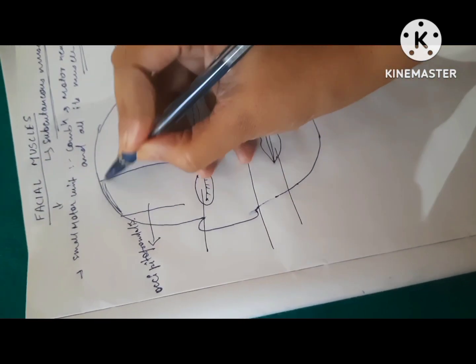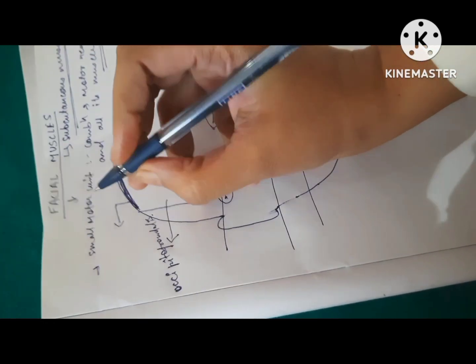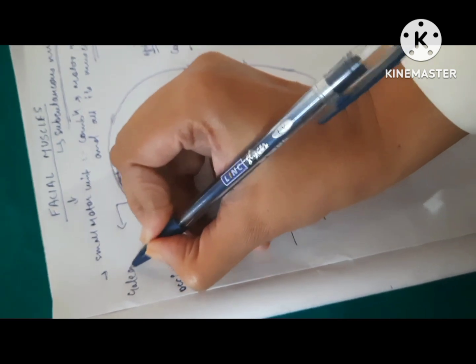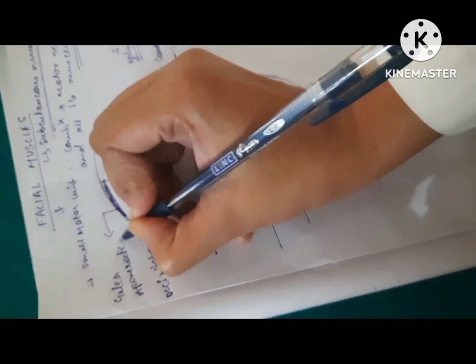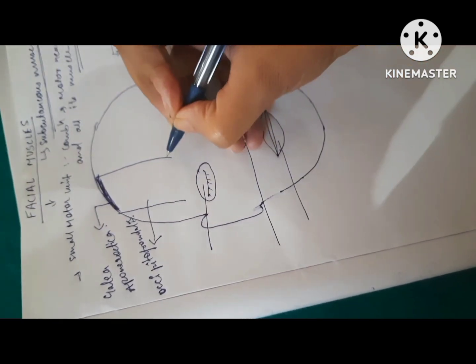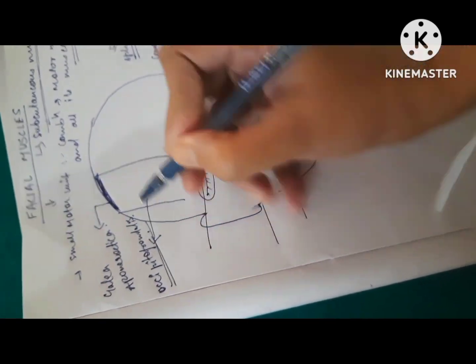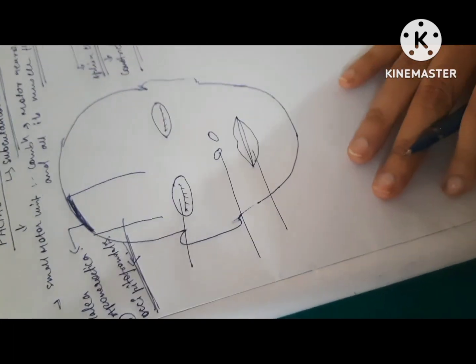And on the scalp there is a connective tissue known as galea aponeurotica. This is the connective tissue on the scalp, and the muscle that connects the frontal region to the occipital region is the occipitofrontalis muscle. First muscle of the scalp, occipitofrontalis muscle.